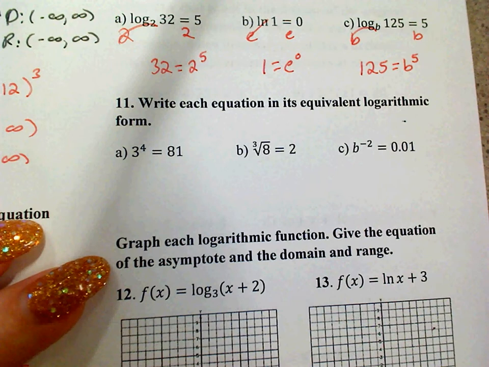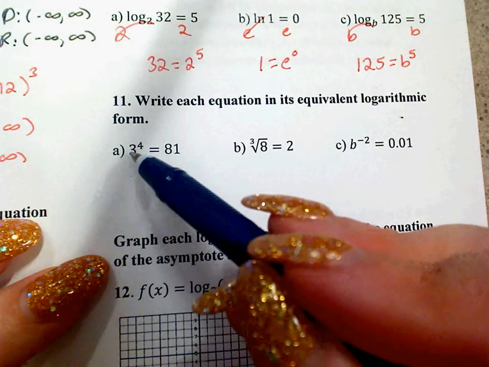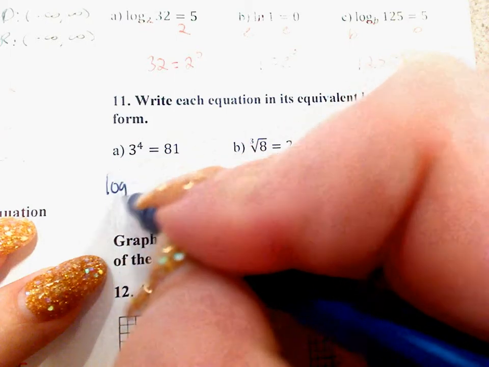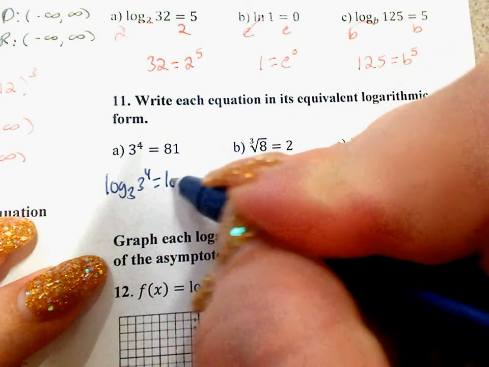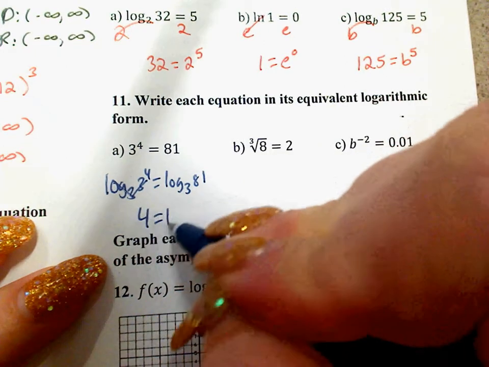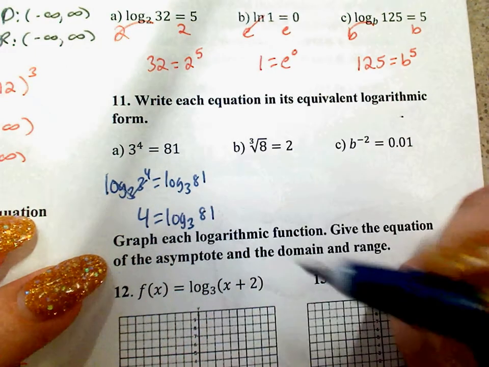On 11 is the exact opposite. Go from exponential to log. Well, the exponential base is 3, so we're going to take log base 3 of both sides. So this is log base 3 of 3 to the 4th equals log base 3 of 81. These simplify out. Final answer, 4 equals log base 3 of 81.